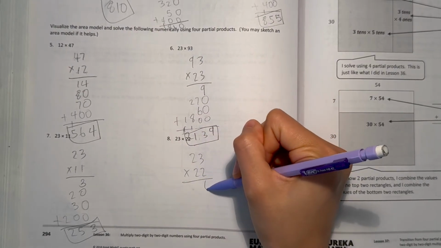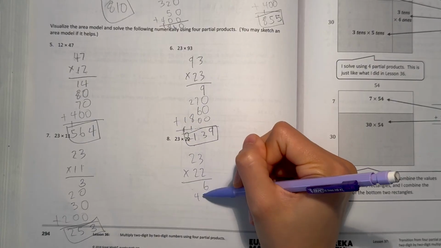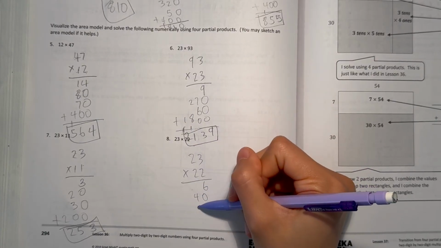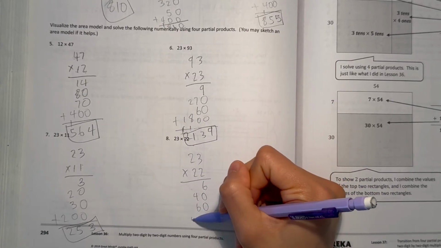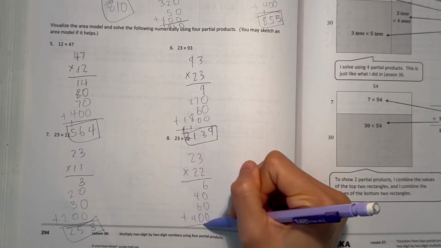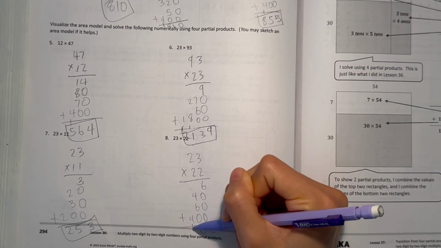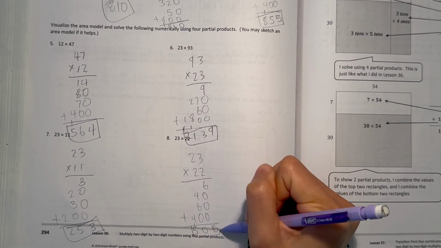And number 8, 23 times 22. 2 times 3 is 6, and 2 times 20 is 40. Now 20 times 3 is 60, and 20 times 20 is 400. If we add it all up, 506 would be our answer.